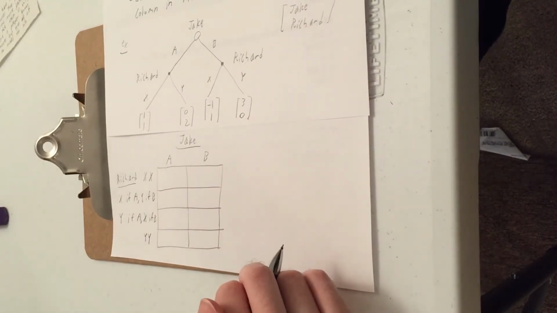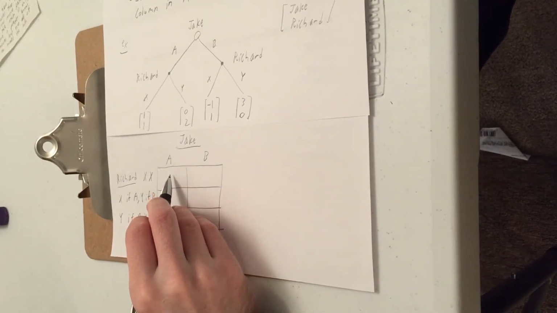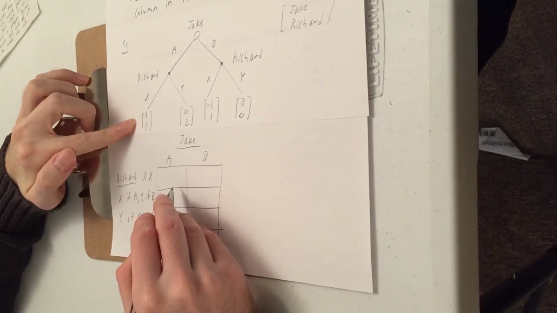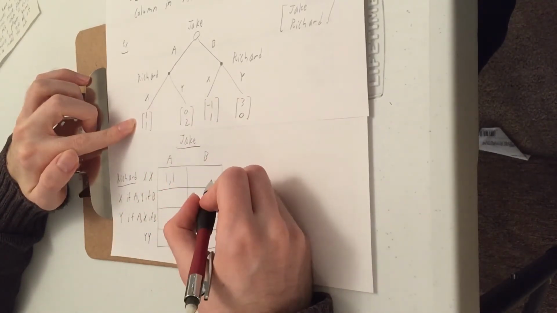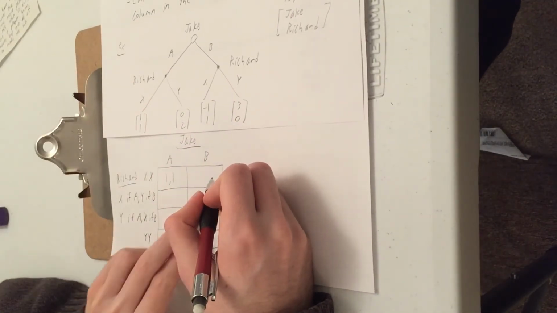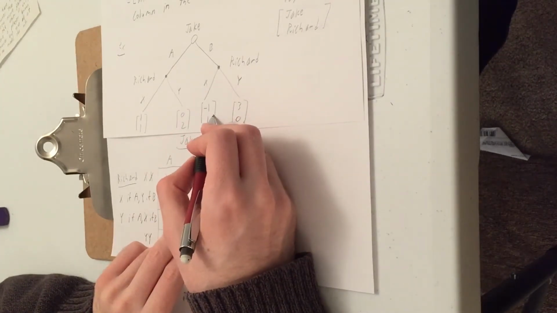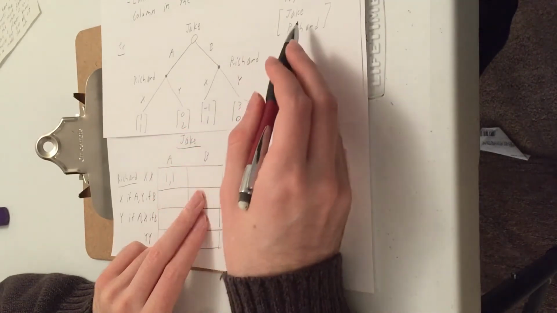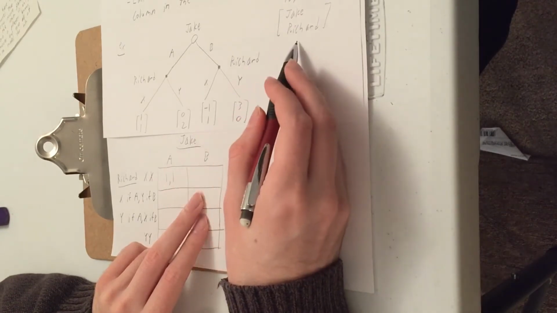So let's fill in our payoffs. So here, that means Jake's playing A and Richard is playing X. That's right over here. In that case, both players are getting 1. In this case, Jake is playing B and Richard is playing X. That means we're over here, BX. Jake's payoffs are on top, so that means Jake is getting -1 and Richard is getting +1.